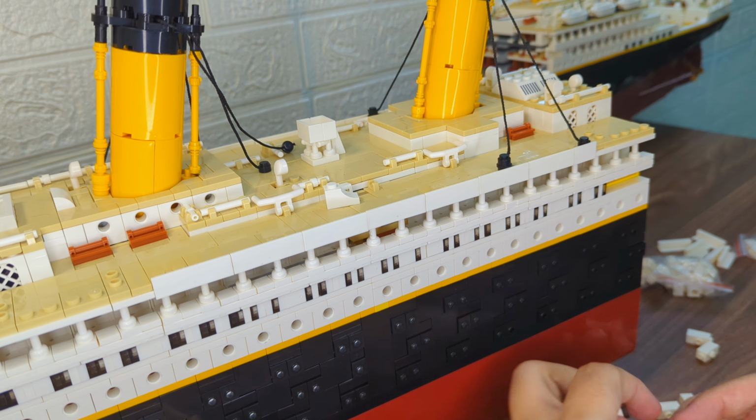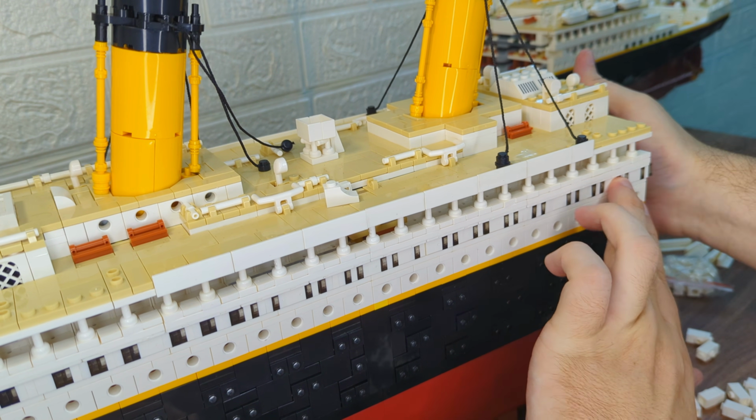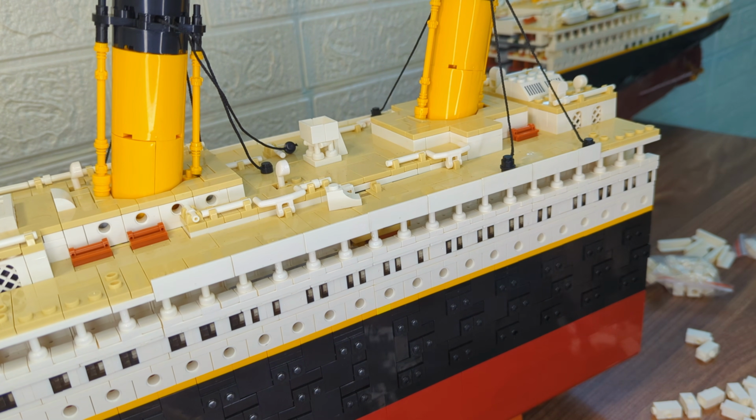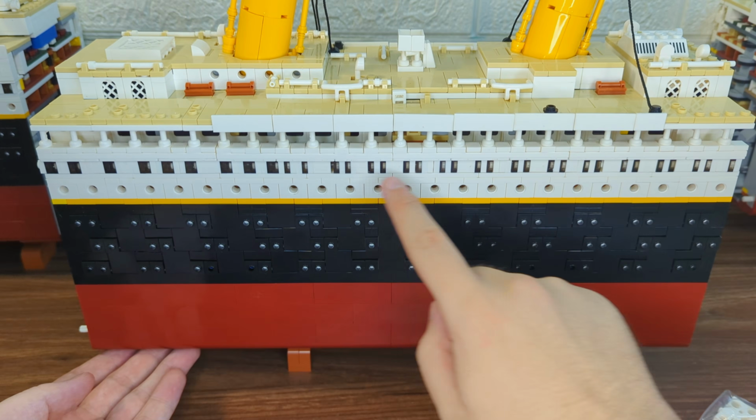Okay, this should be the last set of windows now, I think, and then we'll turn the ship around and do the other side. Look at that, perfect. Okay, let's take a little 1x1 off there, and we'll fix that later when we go on to the stern section. Just finish with those windows on both sides.